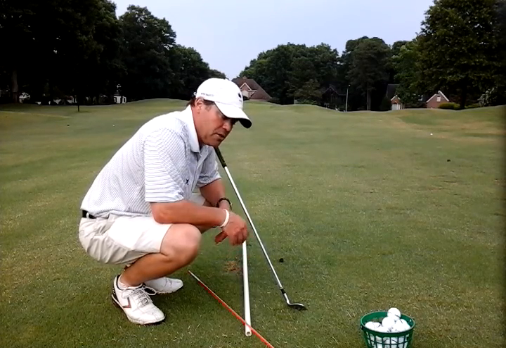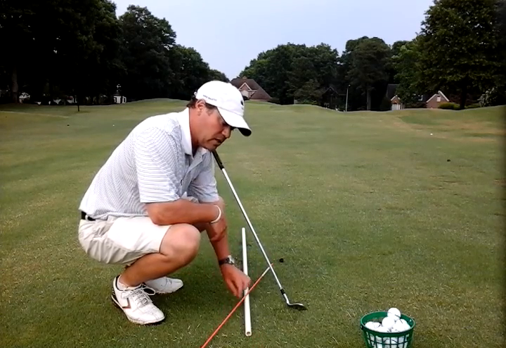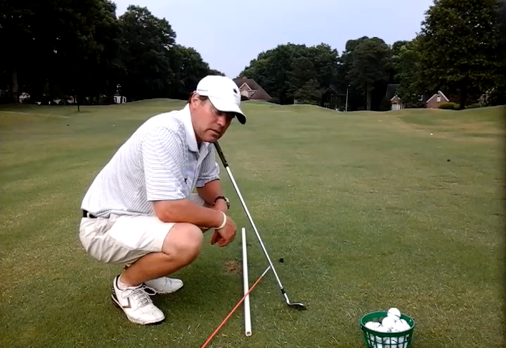So what we're going to try to do is, again, talk about swinging the golf club slightly more from the inside path as opposed to out and across it.